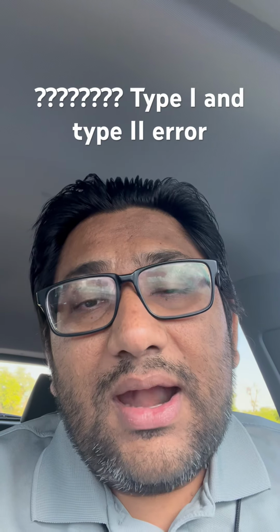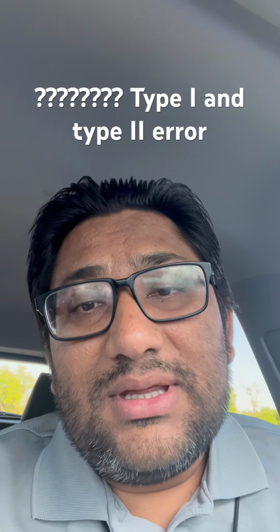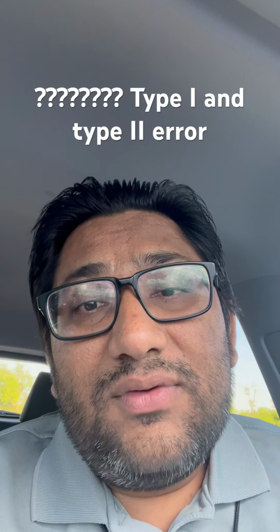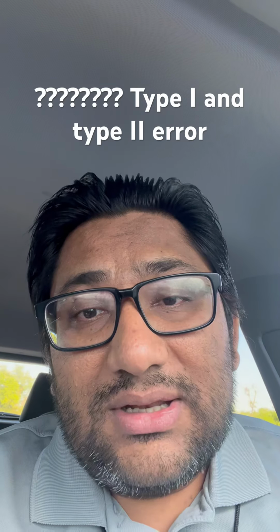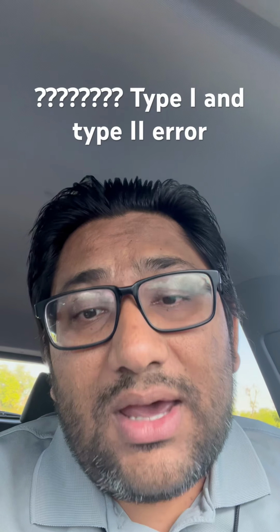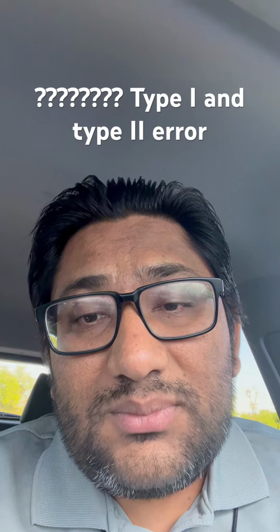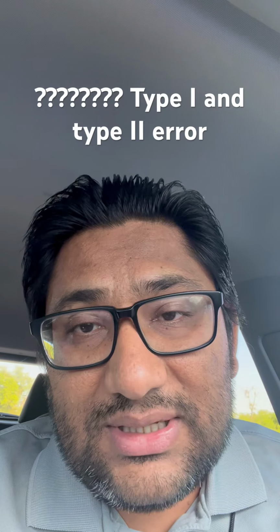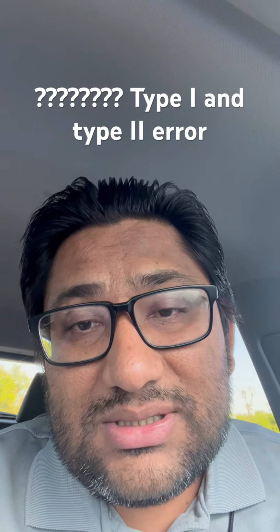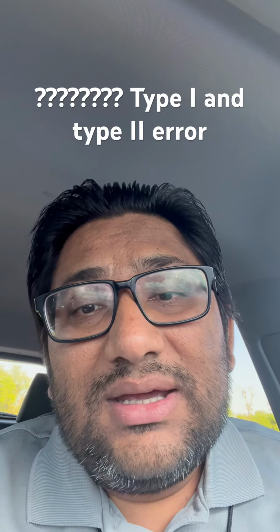Okay, and if you reject the null hypothesis, then you are in a situation to accept the alternative hypothesis, and if you accept the null hypothesis, then obviously you reject the alternative hypothesis, right? So here type 1 error means that when you reject the null hypothesis, or accept the alternative hypothesis, and you make an error at that time, that is known as the type 1 error.